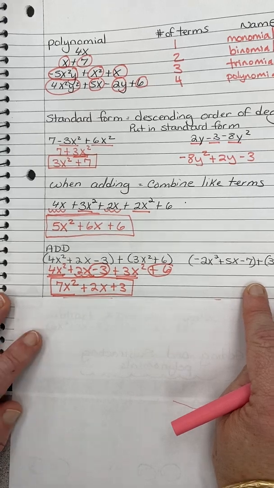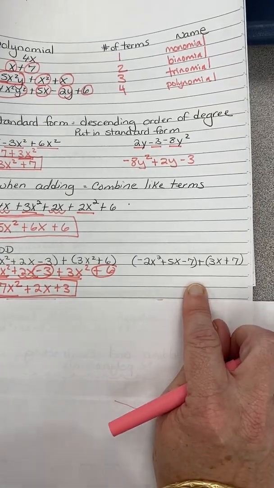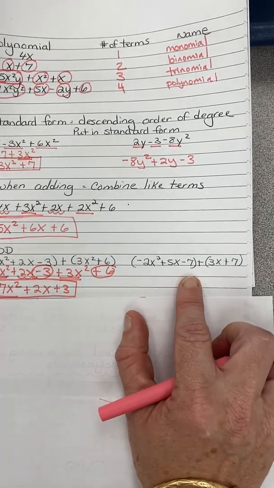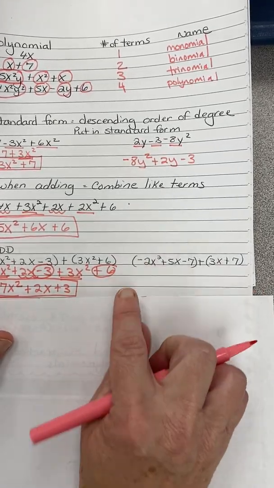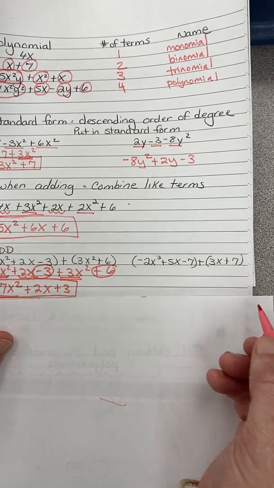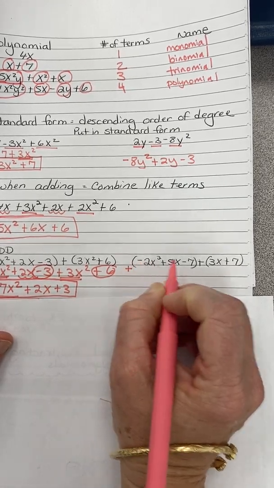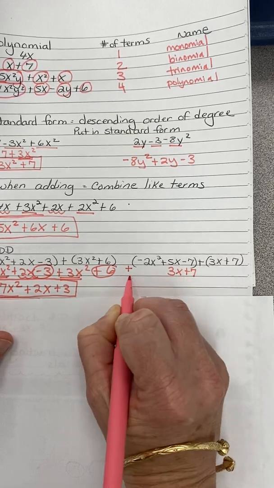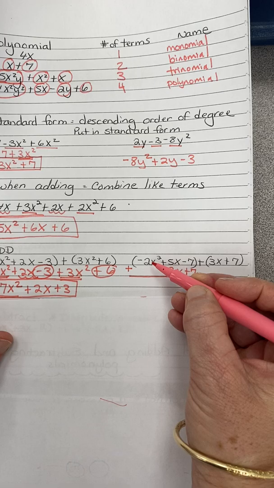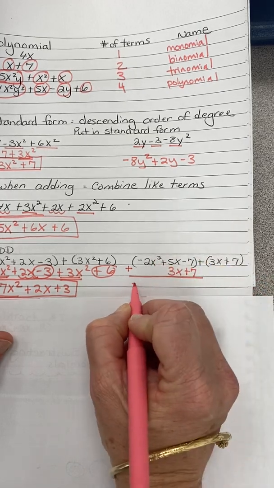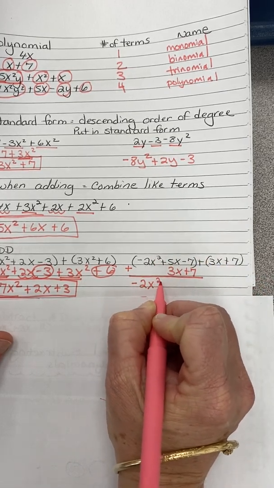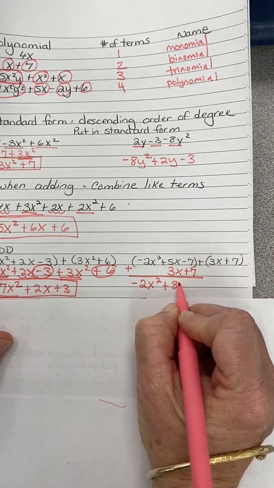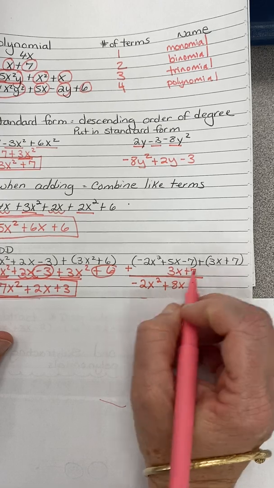So same thing here. Let's look at this problem. And sometimes some people will say, I can put it on top of each other. If it's an adding problem, that's okay too. What I mean is sometimes people will say, I'm going to line it up like this. I don't usually tend to do this, but it's fine to do it this way. And then when you add, you don't have anything to combine that to. So you get negative 2x squared. You combine your 5x and your 3x, and it gets you 8x. And then negative 7 and 7 cancel out.